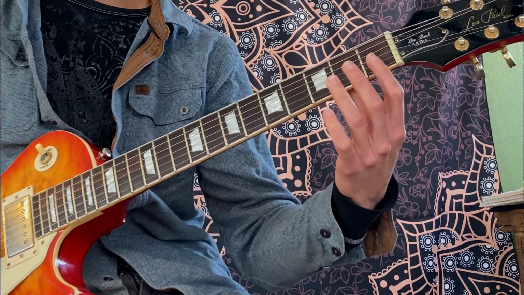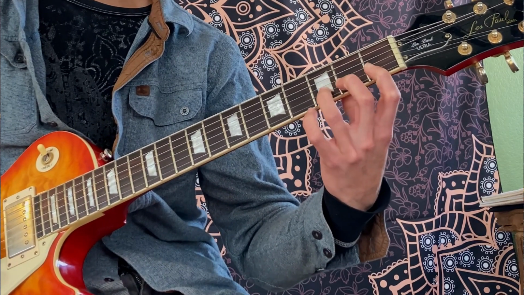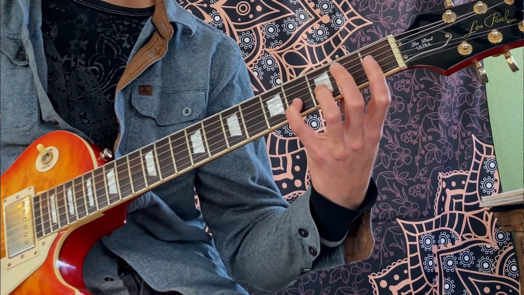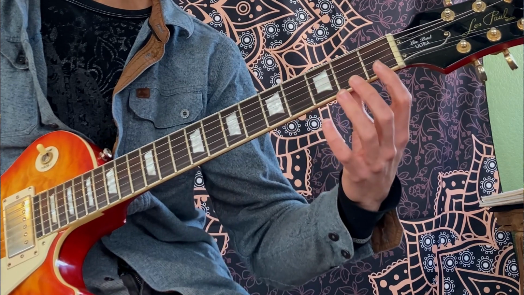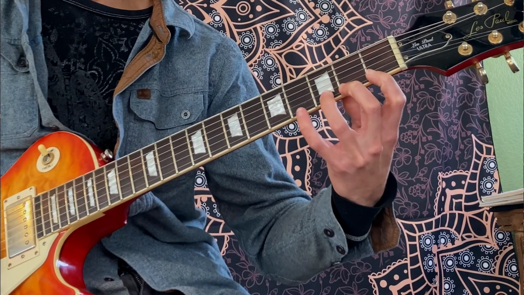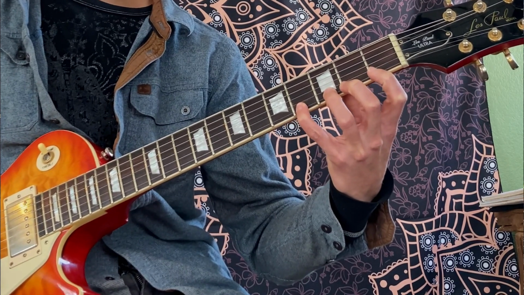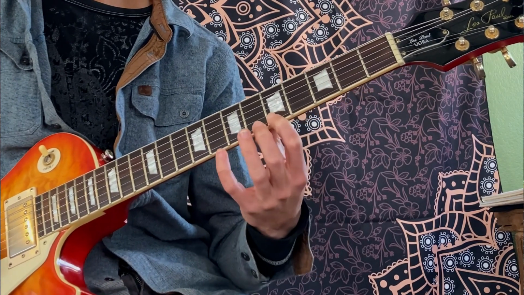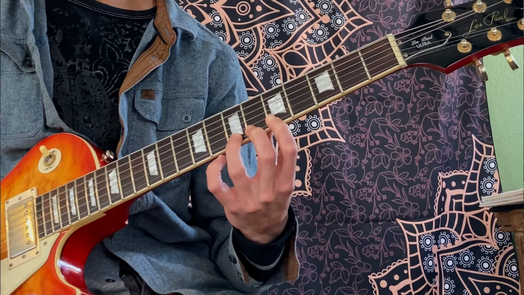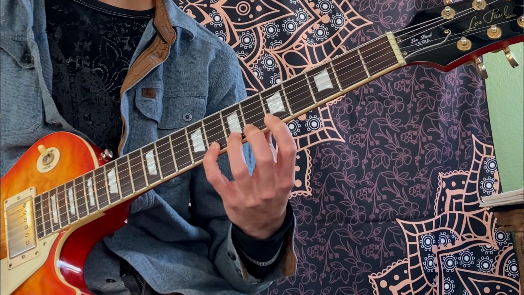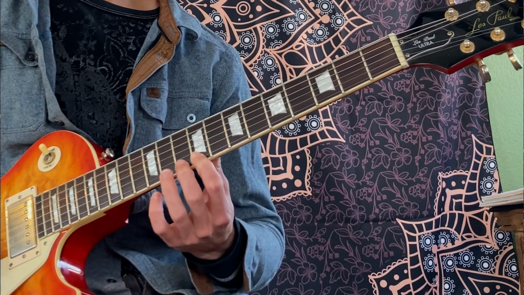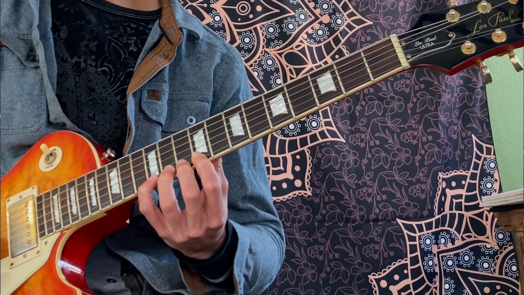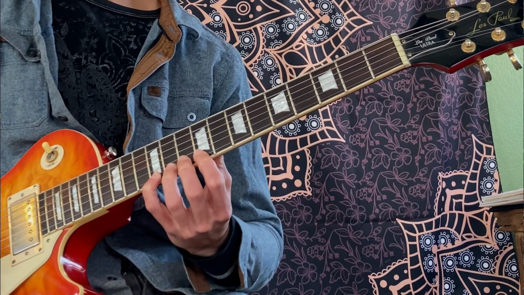Then we get our B note, back to the 4th fret on our B string, all the way up to our 4th fret here. Then we're going to do a hand position adjustment. We move our pointer finger to the 5th fret. Another hand position adjustment: pointer finger to the 9th fret. And then we work our way all the way up to that 12th fret.